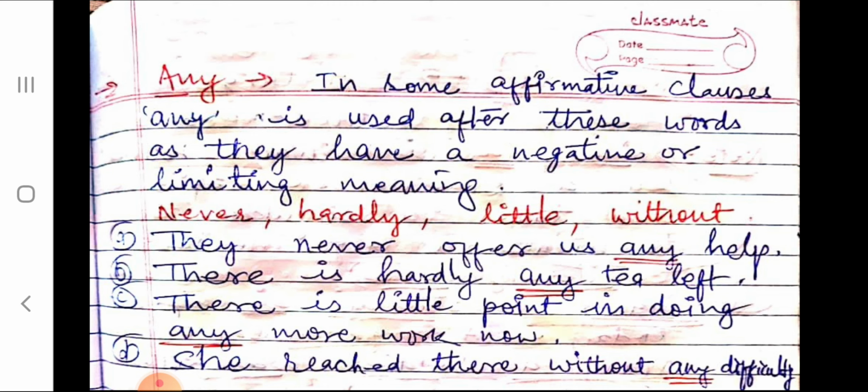So, dears, today we discussed what determiners are and the kinds of determiners, and some kinds we discussed. Tomorrow we will continue the topic of determiners. The remaining topics will be covered in the next video.